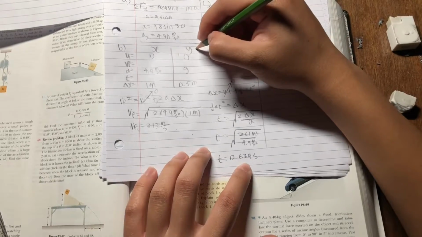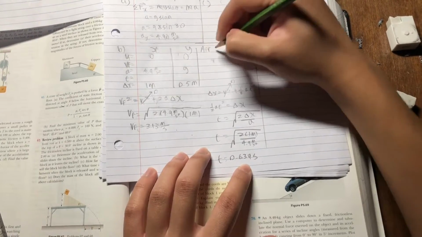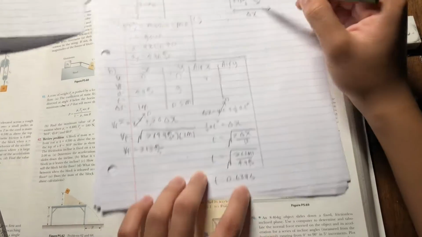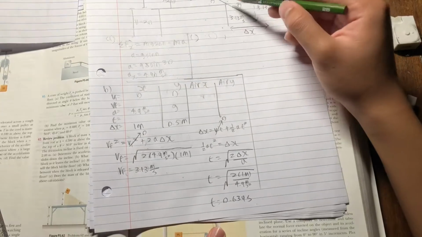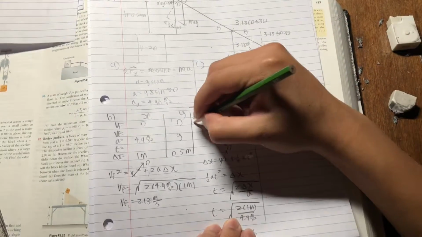So in order to do that, you will go back to your kinematic equations givens. I'm going to label this air x and air y. So basically that is the information for when the block is in the air when it leaves the incline. So using the components, I will write them right here.